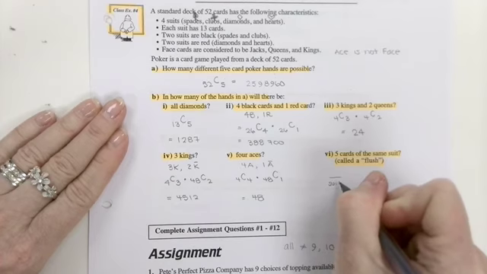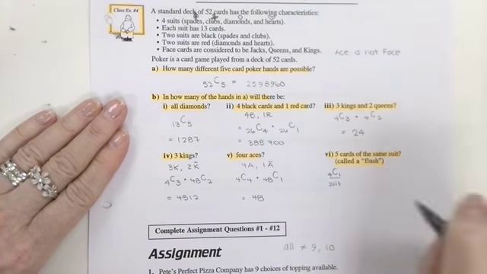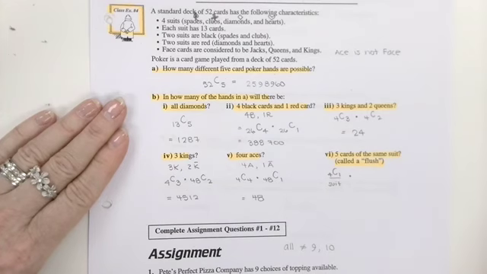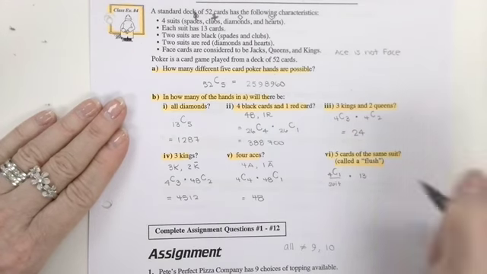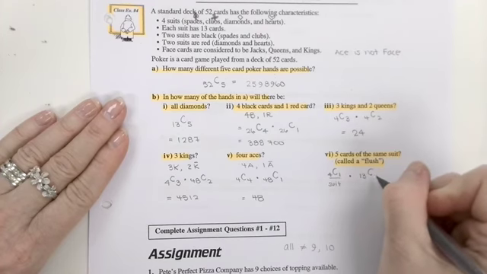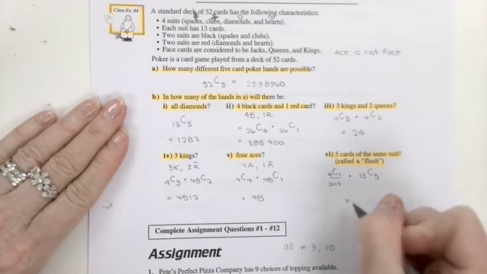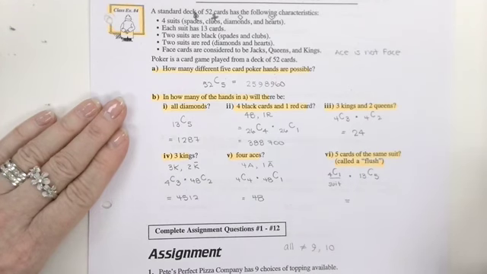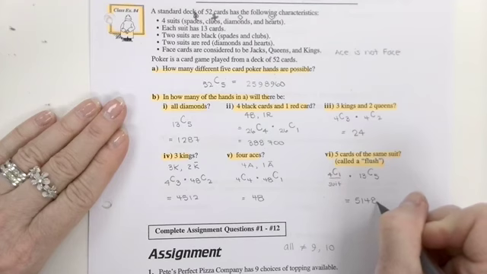And you've got 4 suits. I'm going to choose one of them. And now I've got 13 cards in that suit, and I need 5 that are the same. And that ends up being 5,148.